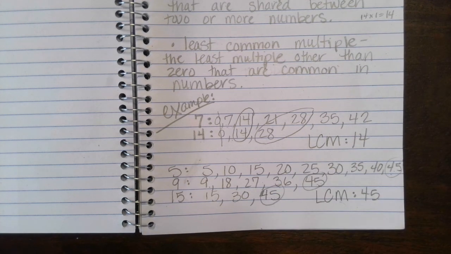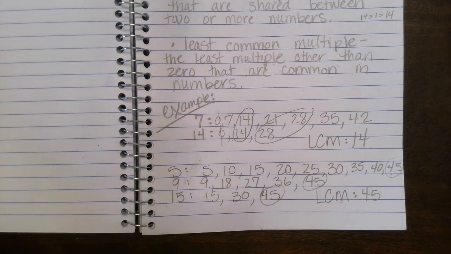Okay. Now, that's the easy way to do this. There is a little bit of a tricky way, so I'm going to show you that in just a second. Okay, are you guys ready for where it gets a little complicated and yet awesome at the same time?